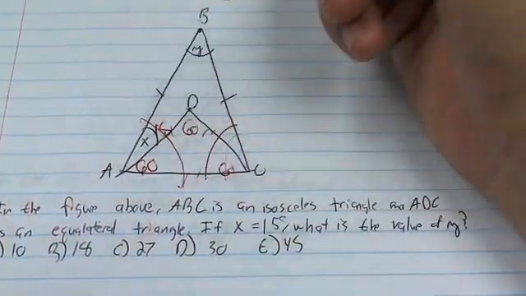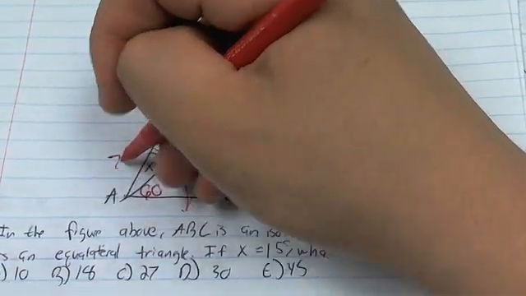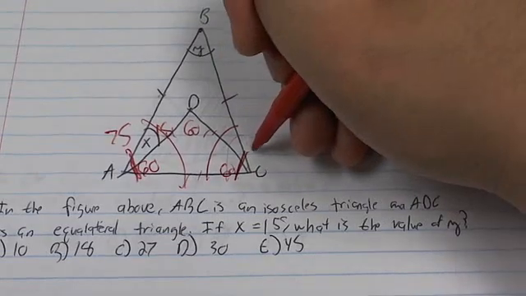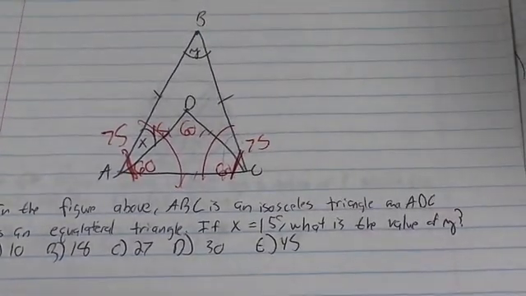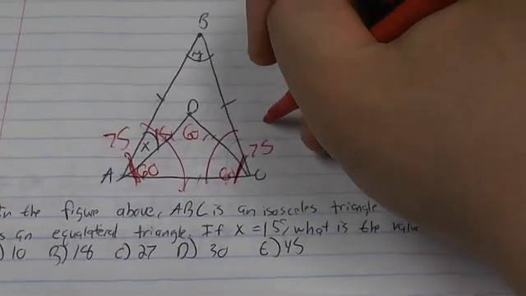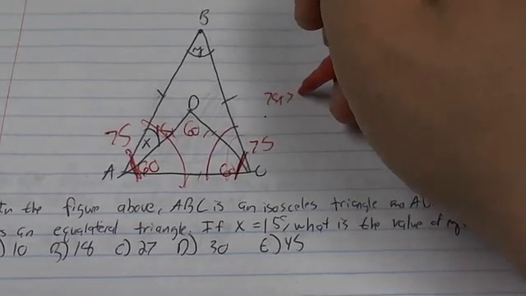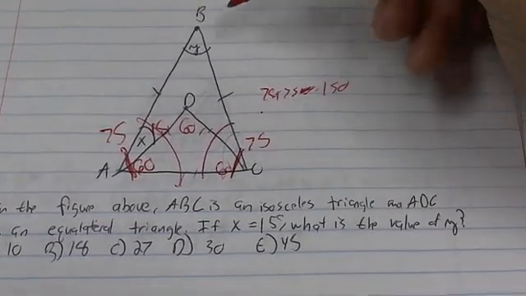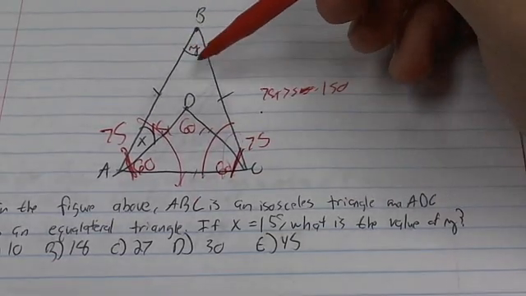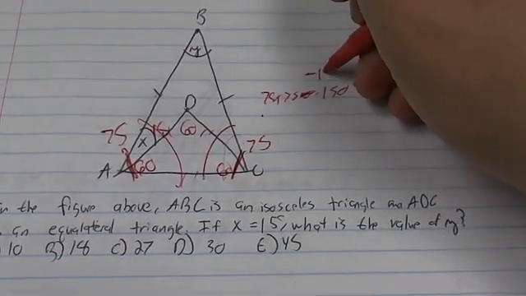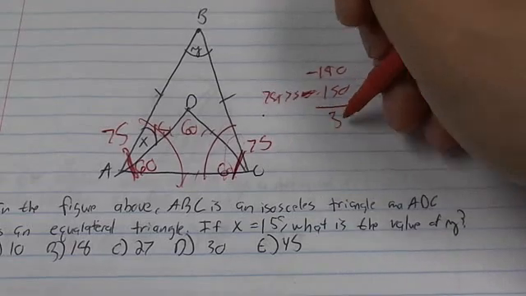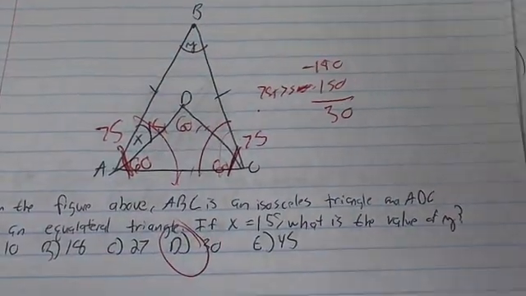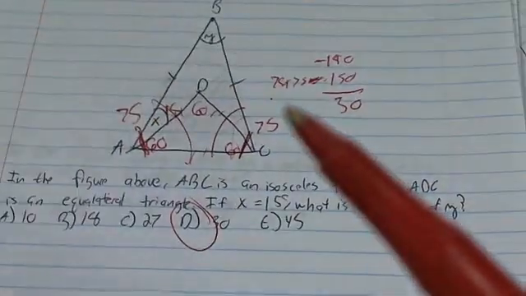So 15 plus 60 is 75. So this angle here is 75. So that means this angle here is also 75. 75 plus 75 is 150. And again, the sum of angles inside a triangle is 180. So 180 minus 150 is 30. So y has to be 30. Okay. Pretty simple.